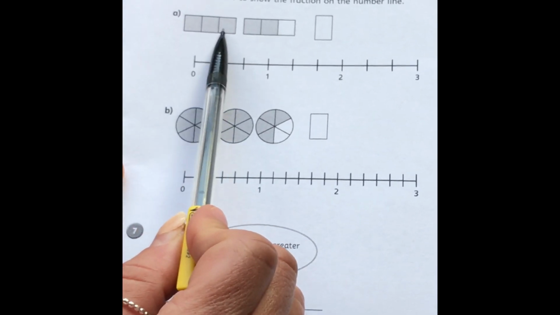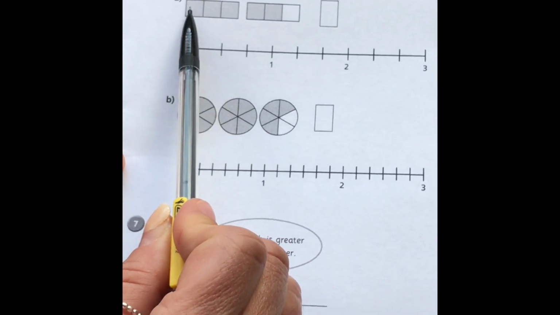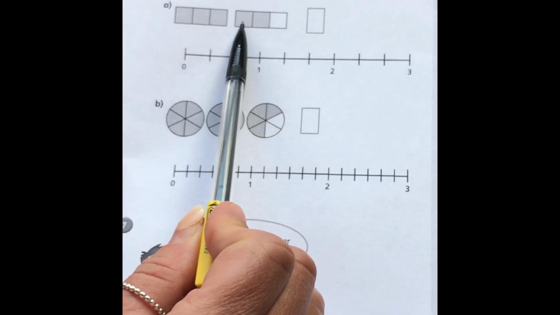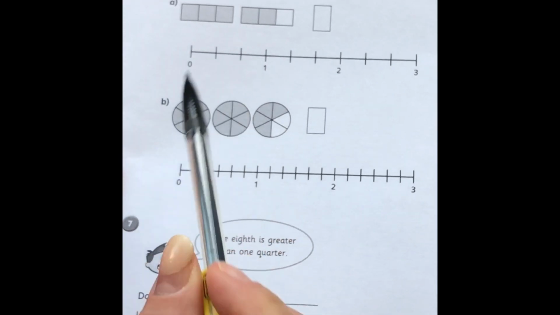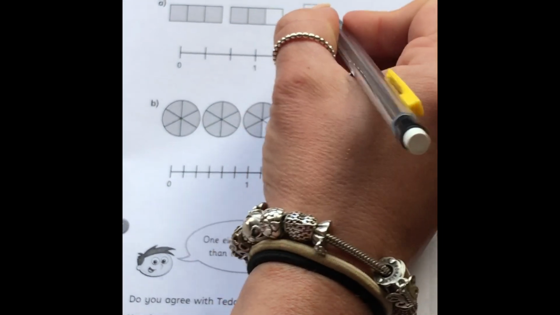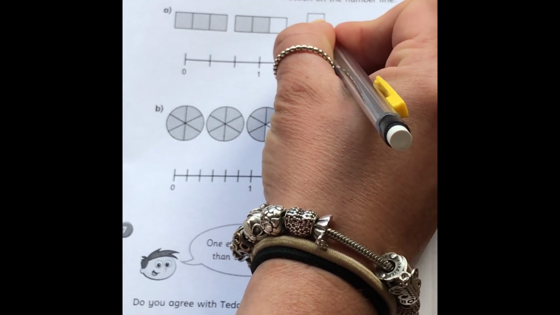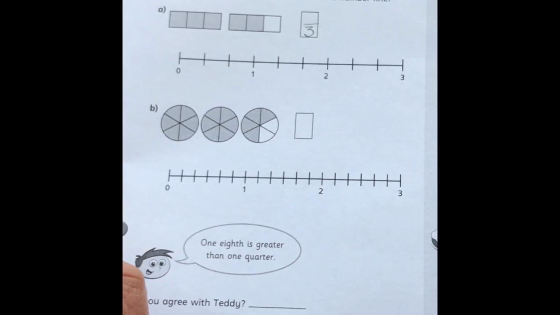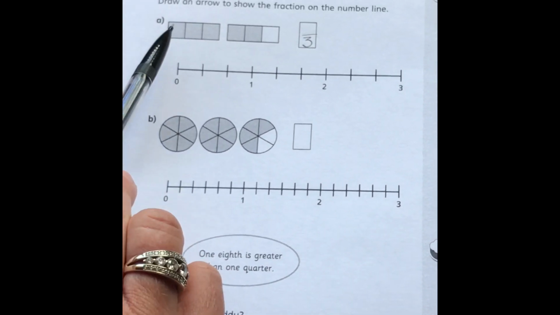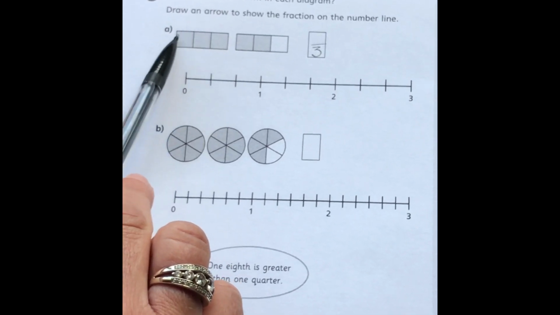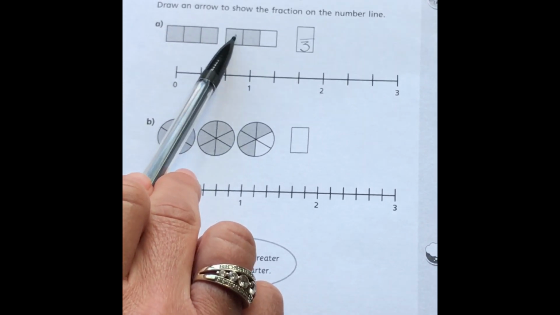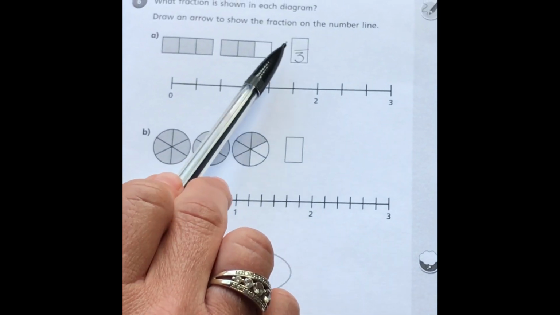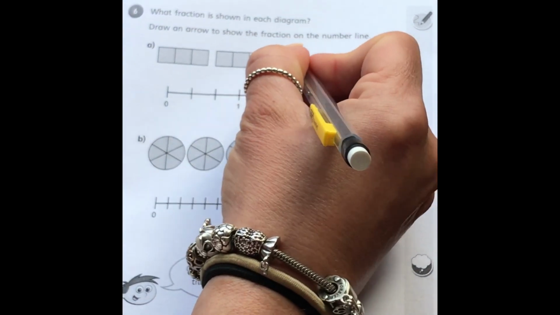Now, I look at my first shape and it's divided into 1, 2, 3 equal parts, as is this shape here, divided into 3 equal parts. So I know if it's divided into 3 equal parts, then my denominator needs to be 3. So I now need to look at how many shapes are shaded in. I've got 1, 2, 3 here, which is my one whole, and I've got 1, 2 here. So I've got 3, 4, 5, so my numerator is going to need to be a 5.